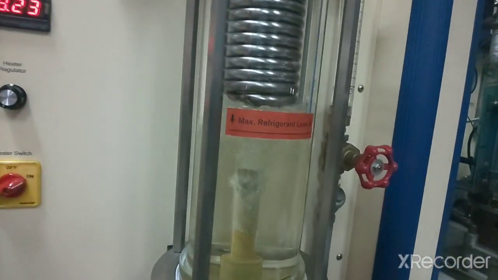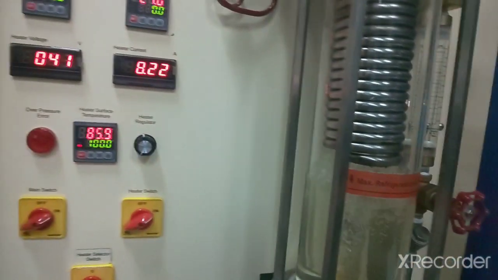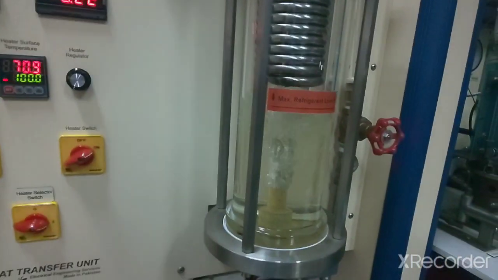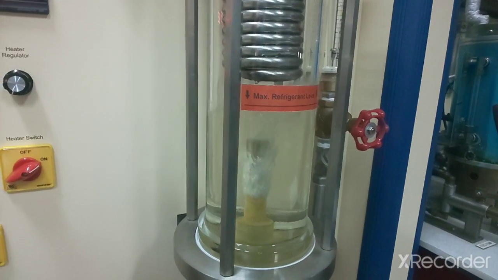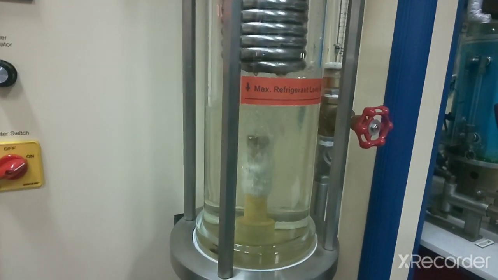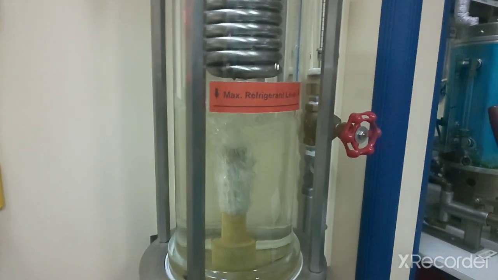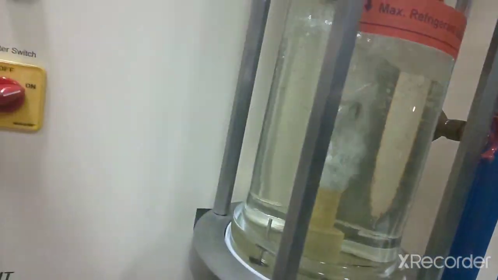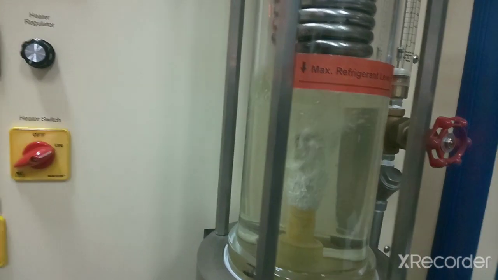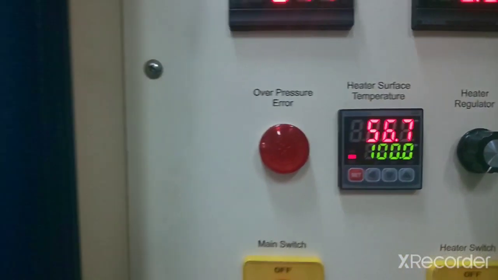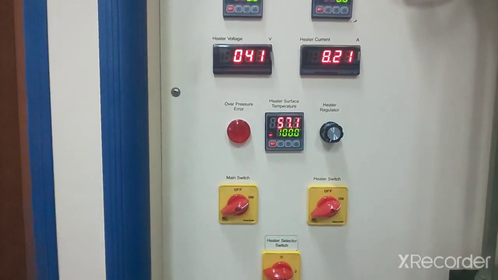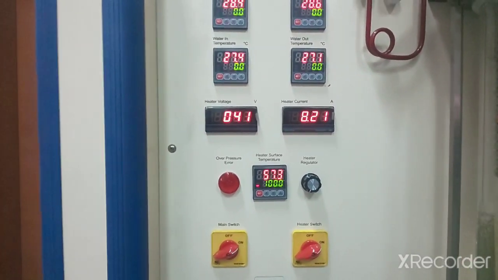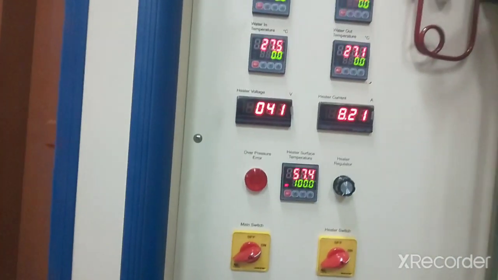Well, yes, you can see the continuous boiling. Now what is happening here? The temperature of the liquid is not at 32, the boiling point, but still the boiling is happening. Why is the boiling happening? Because our heating surface temperature is at 56 degrees Celsius, and 57, it is continuously rising.